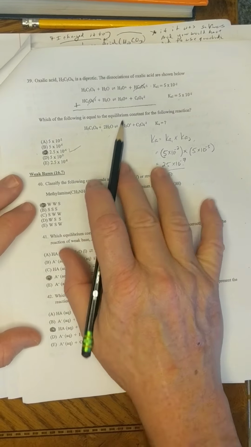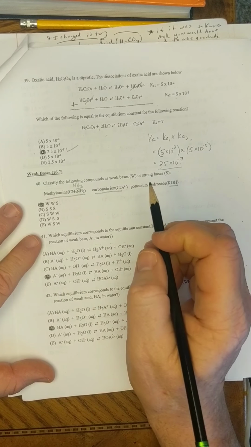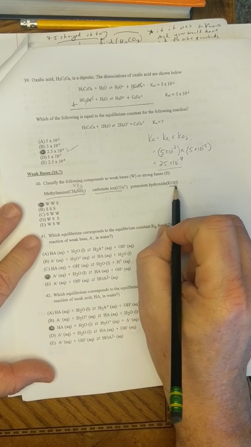Identify weak bases and strong bases. Methylamine, I would say that's like a derivative of ammonia, so that's definitely a weak base. Carbonate is a weak base, and KOH is a strong base. Anything with free hydroxide.